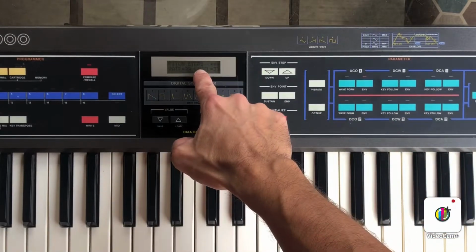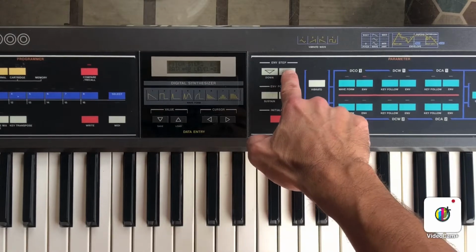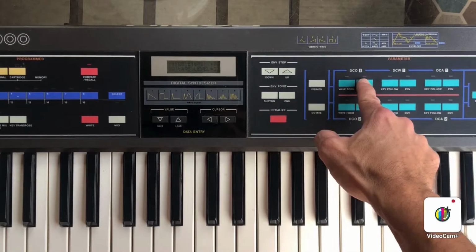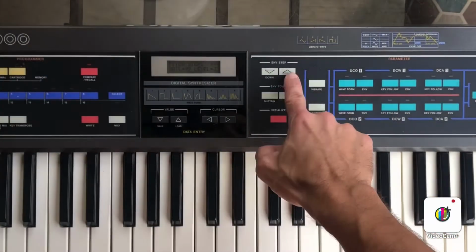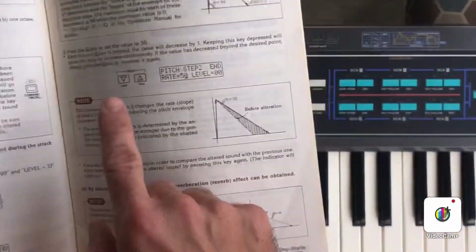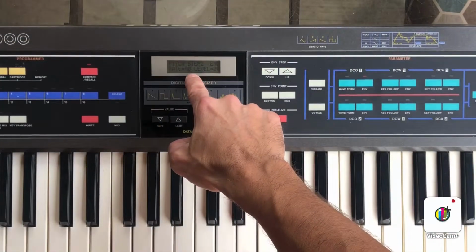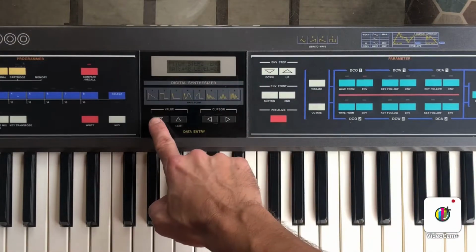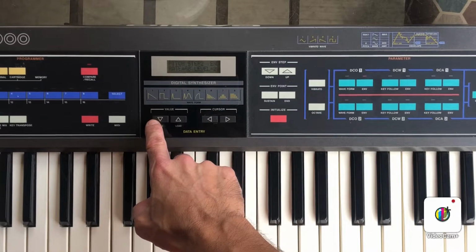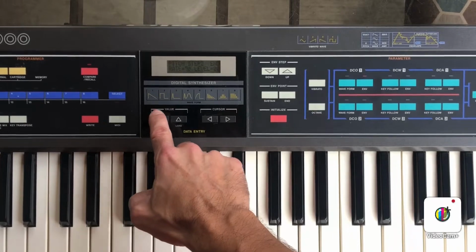Now we're going to go to our pitch envelope, which is our first DCO, and we're going to hit it up to step number 4. Actually, to step number 2. And we're going to change the rate from 68 to rate 50. Now right there you have rate 68. We're going to change that to rate 50 right there.